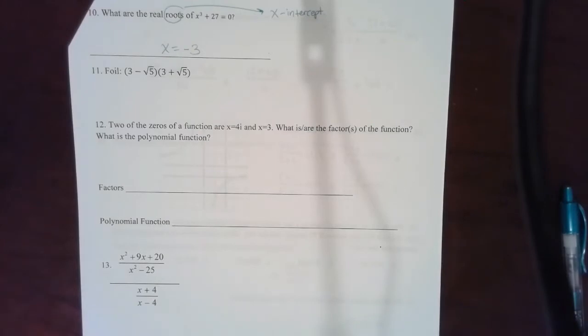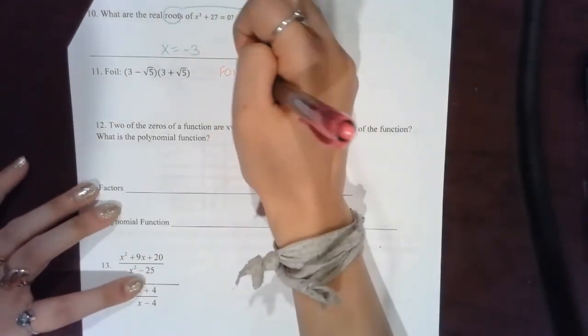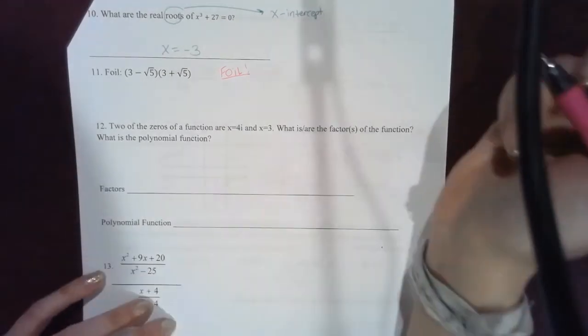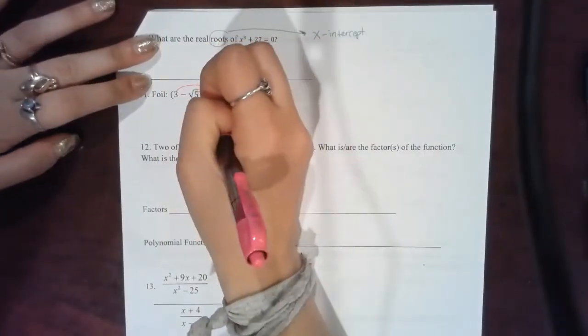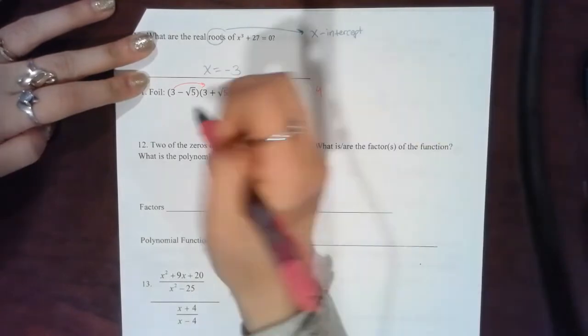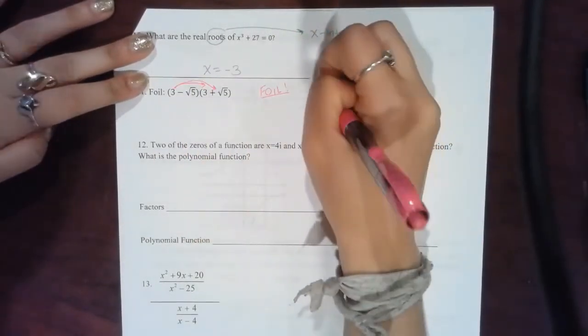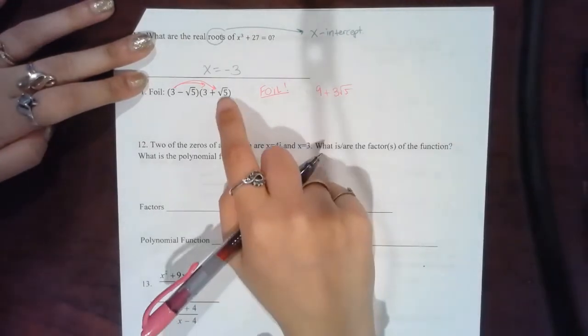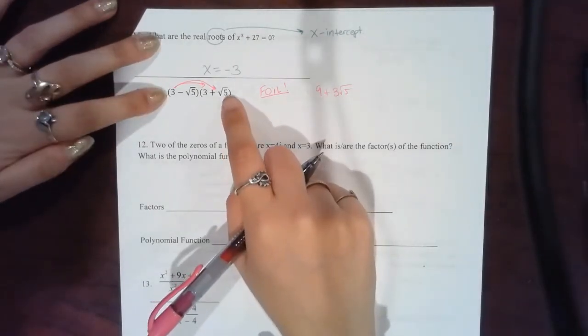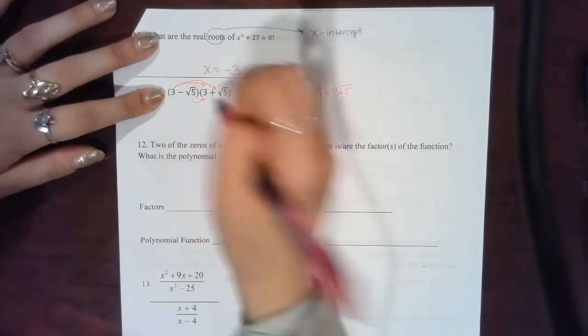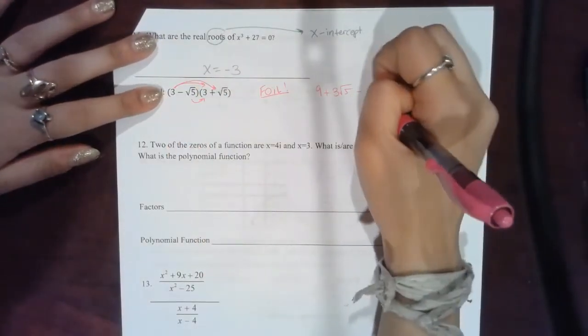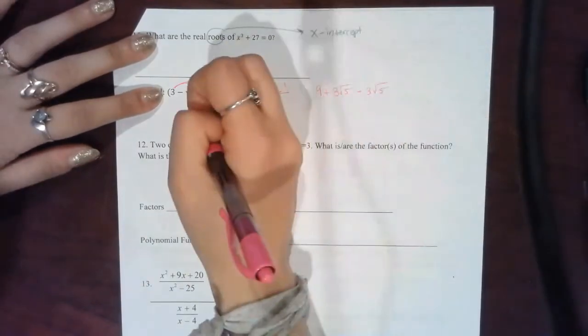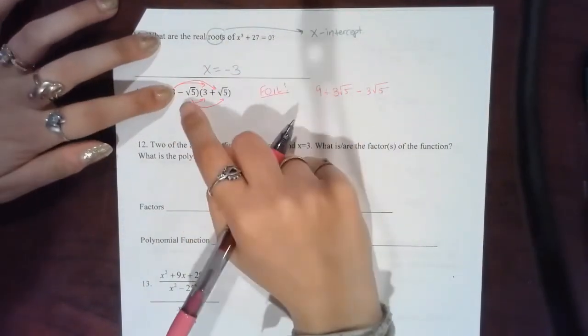And we see we have two parentheses being multiplied by each other. And again, like on the first page, that just means FOIL. We're just going to distribute everything. So 3 times 3 is 9. 3 times the square root of 5 is just 3 root 5, because the 3 is outside the square root and the 5 is inside, and we can't multiply 3 and 5 that way. Then we distribute again, so this becomes -3 square roots of 5.